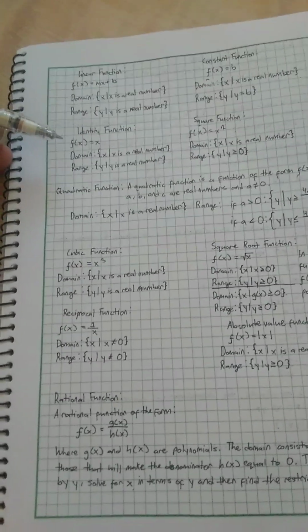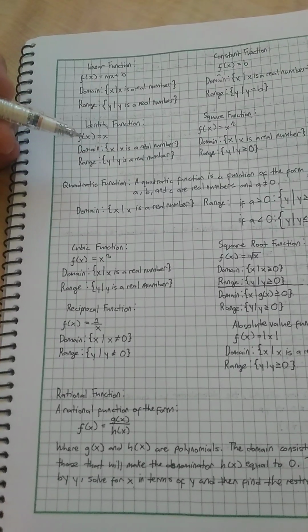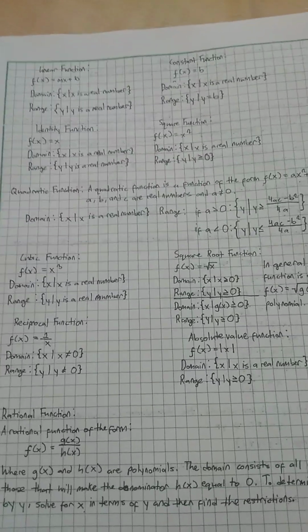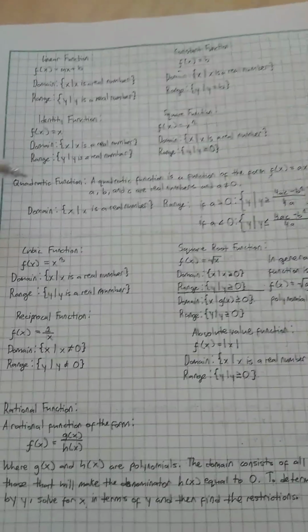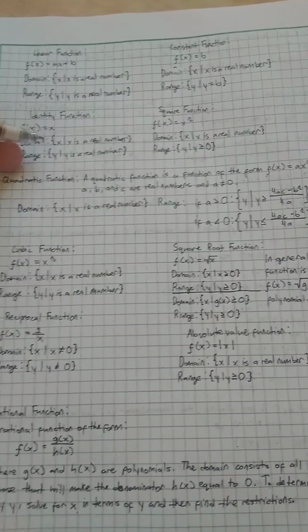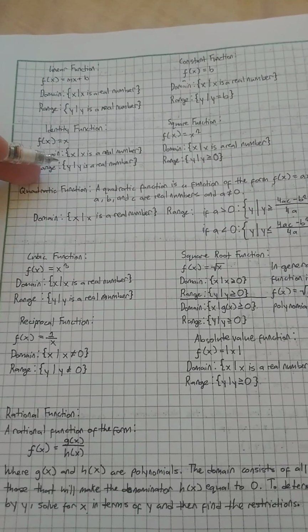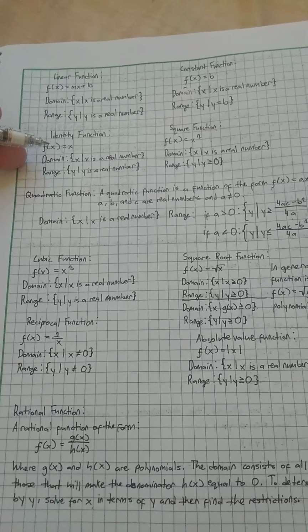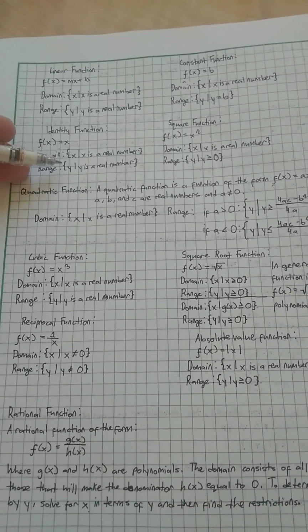Next is the identity function. The function of x is equal to x. For this one, it's really simple. x is still a real number, and I'm assuming that y is equal to x for this one.